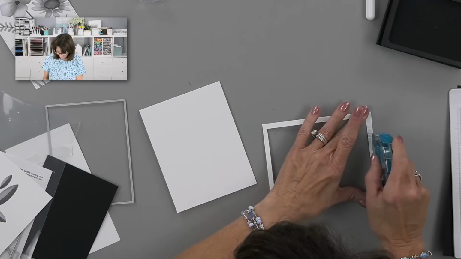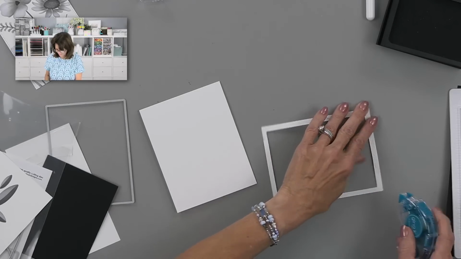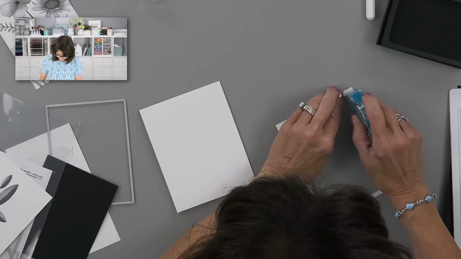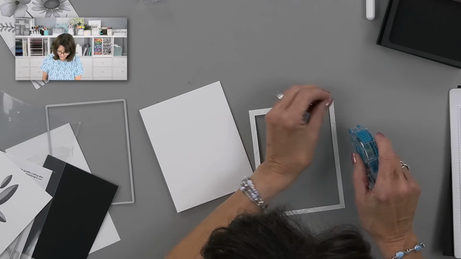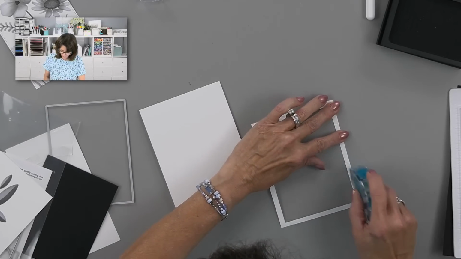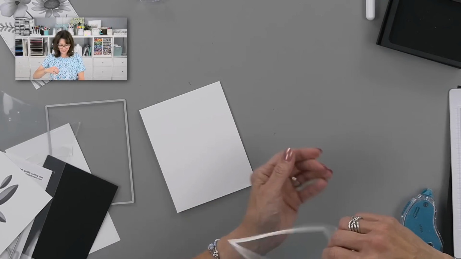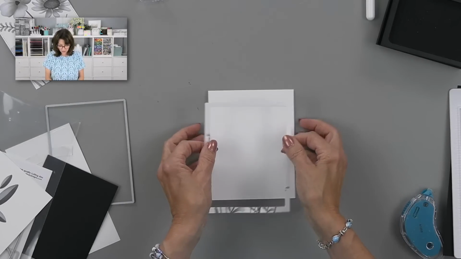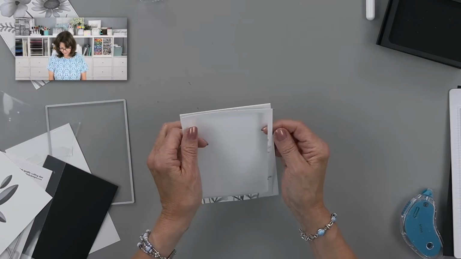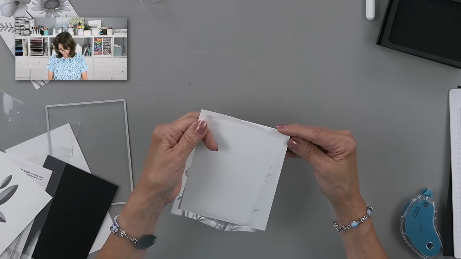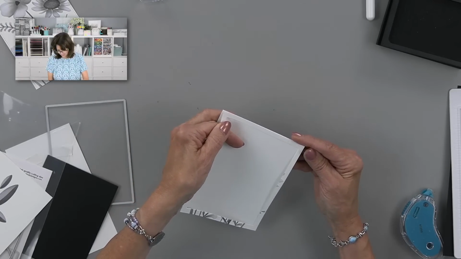The Connect glue definitely has the wiggle room. But the tape also is very forgiving, because if something doesn't go on right with the Gina K tape, you can pull it back up and move it. All right, I'm going to start here at the top. I'm just going to get it in position at the top here.